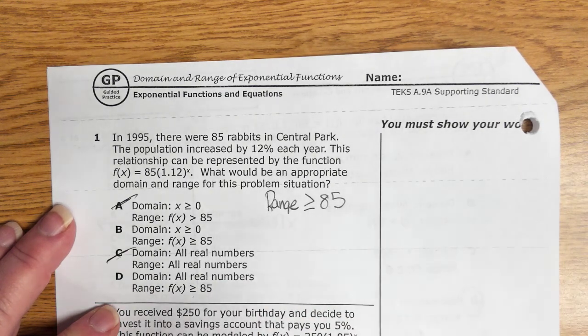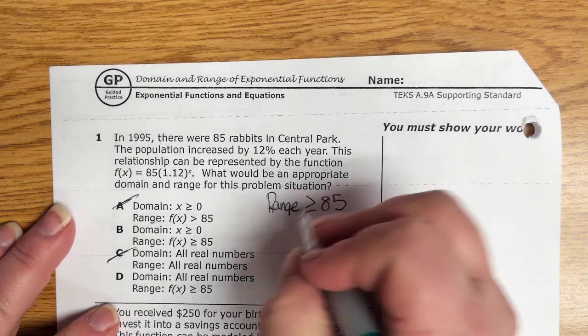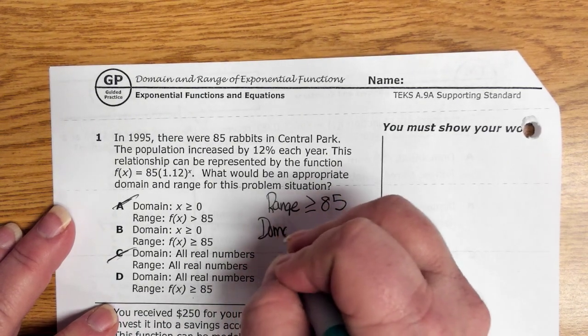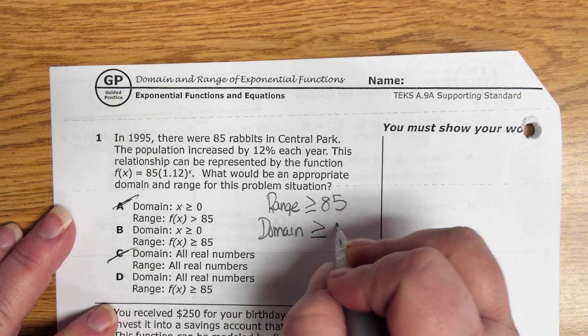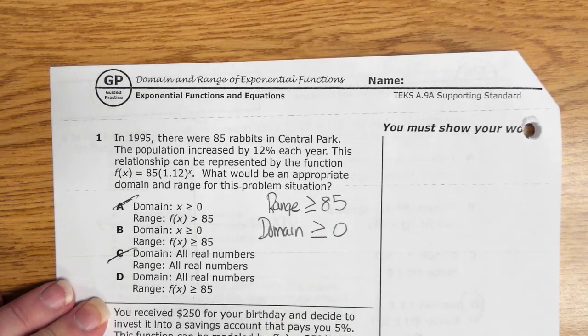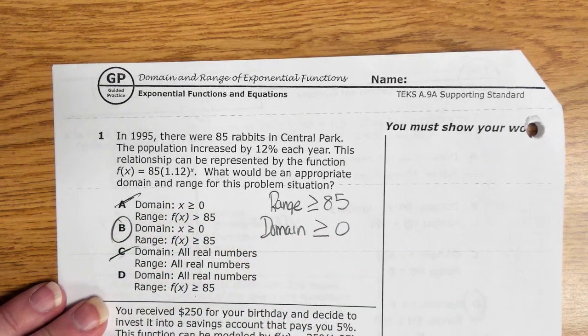Now, am I going to be in a real life situation? Am I going to end up with negative? No. So my domain has to be what? Greater than or equal to 0. So that means it has to be B. Okay?